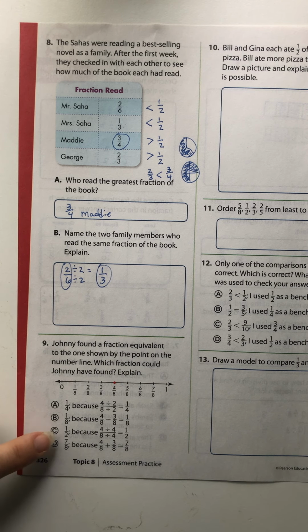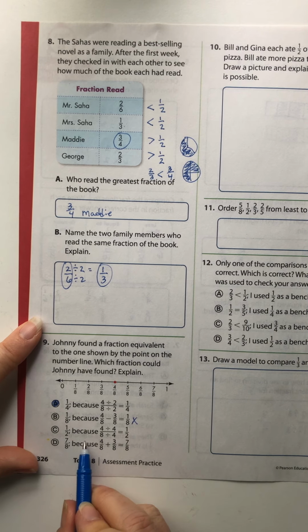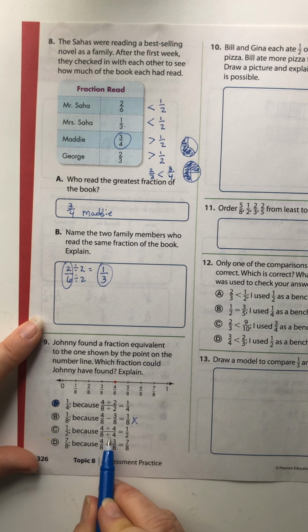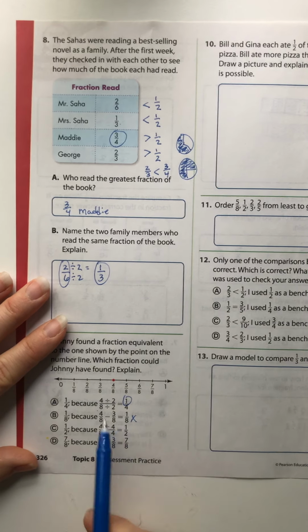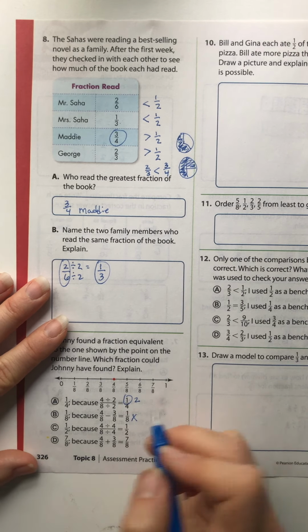1/8 because 4/8 minus 3/8. We cannot subtract. That's not going to show us anything. 1/2 because 4/8 divided by 4. 4 divided by 4 is 1. 8 divided by 4 is 2. What did I do up here? 4. This is incorrect. See, I went too quickly. 4 divided by 2 is not 1. It's 2. So that one's not correct. Don't rush through these. I almost missed number 9.